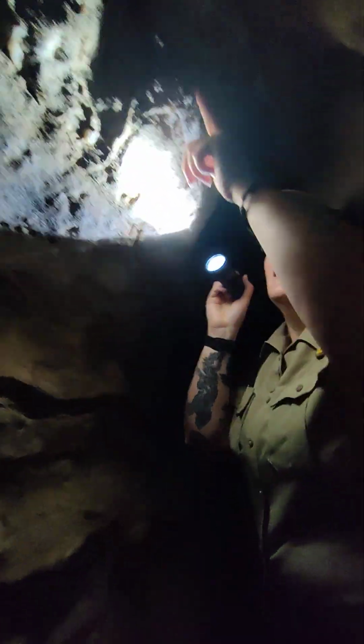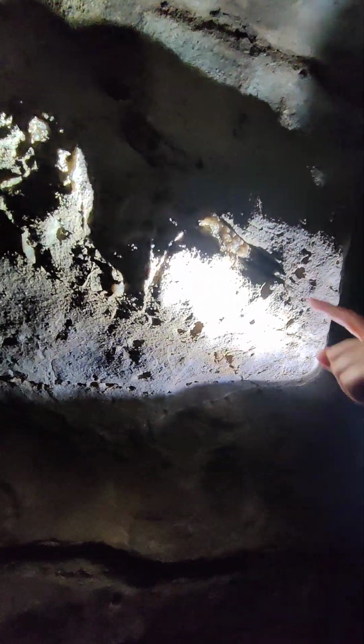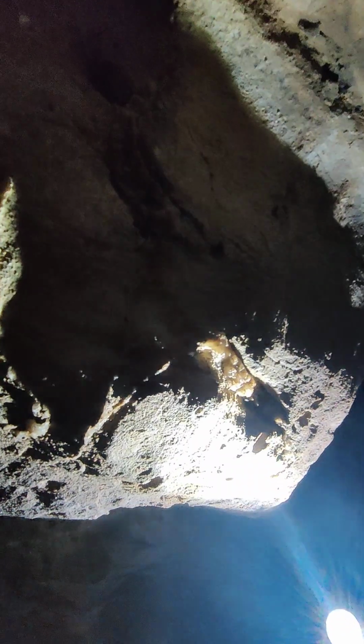So the first thing I want to show you, because it's the biggest section I can, is right here. As you're coming past, there's 2 lines. That's actually calcite crystals. So calcite crystals require a lot of space and time to form, so this doesn't happen very often. You'll see a couple of them here.